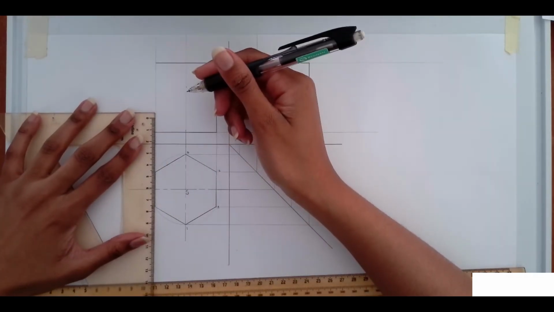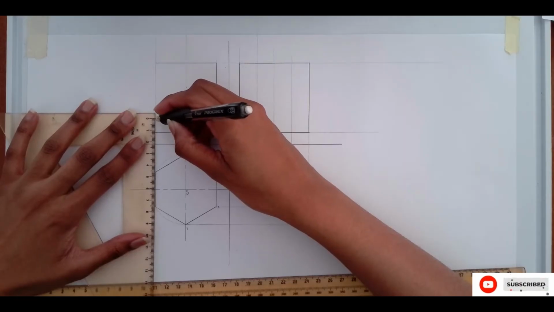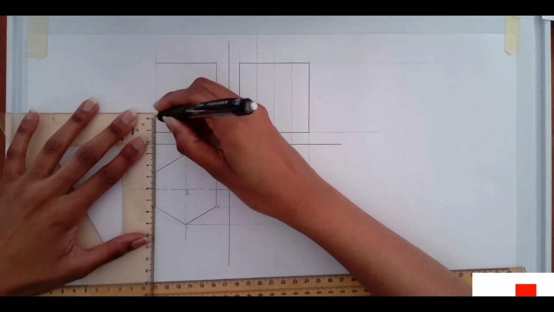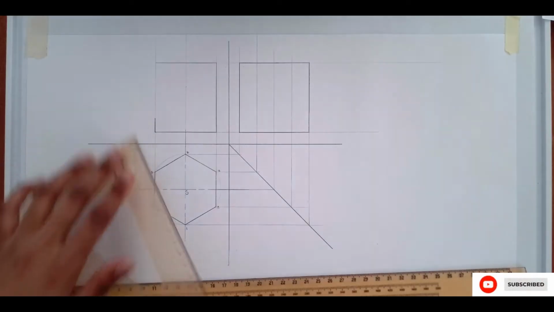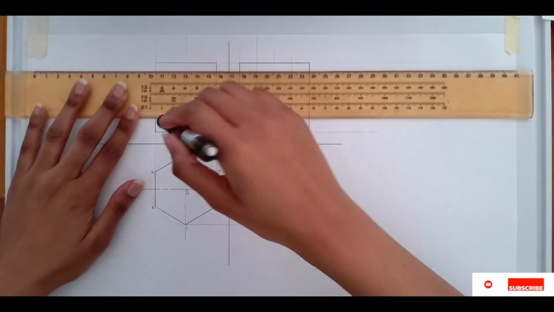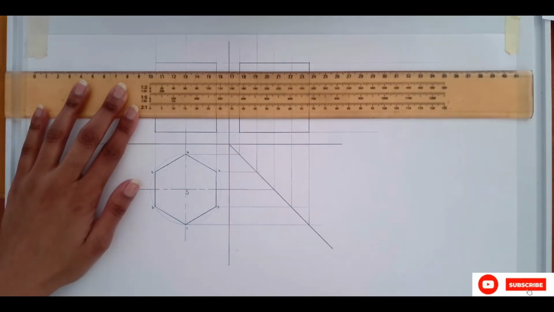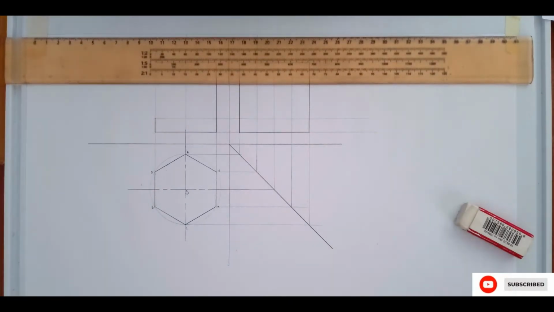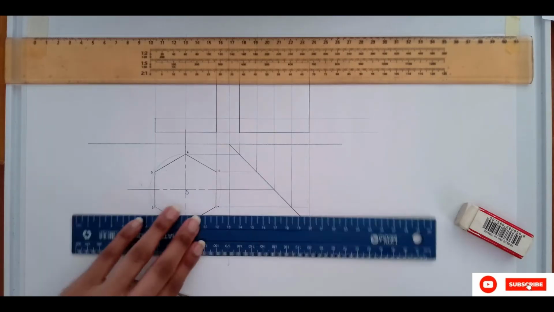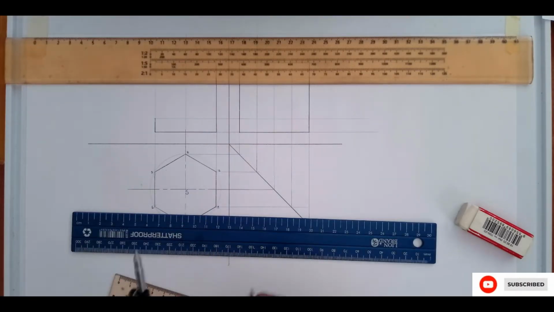As you can see, the given distance between the pipe and the bottom of the hexagon is 13 millimeters. So you will measure 13, mark it in the front view, then project it to the left view, because that's where you're going to now start the triangle.